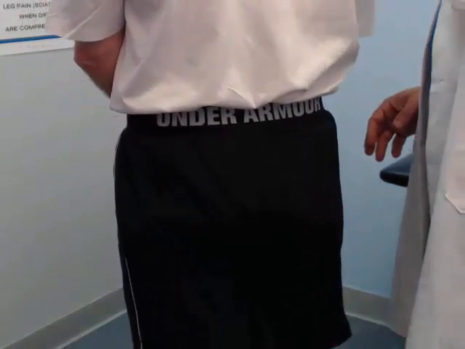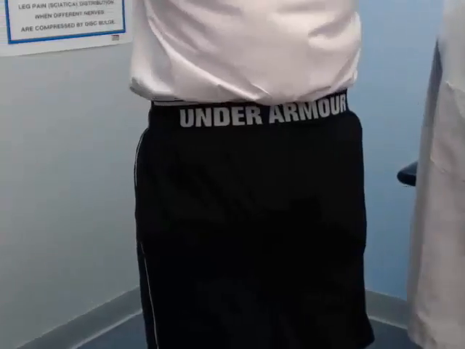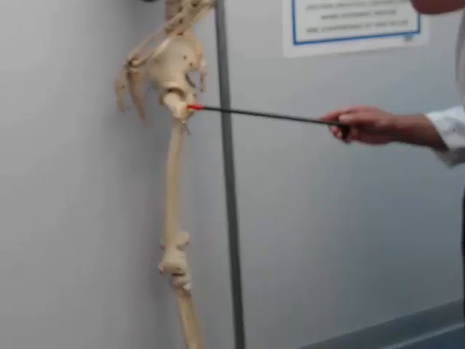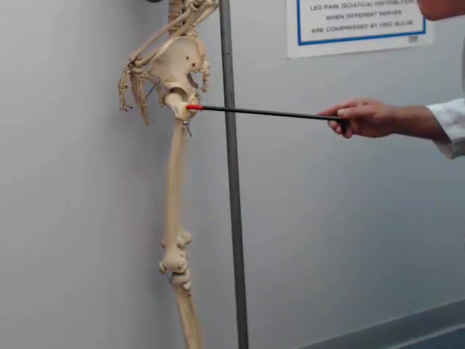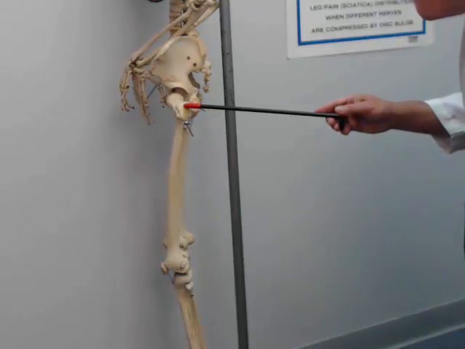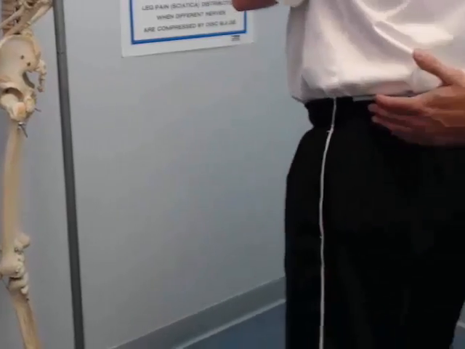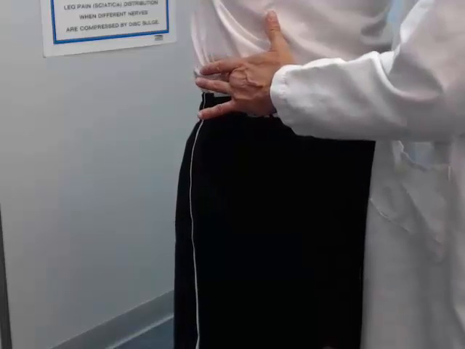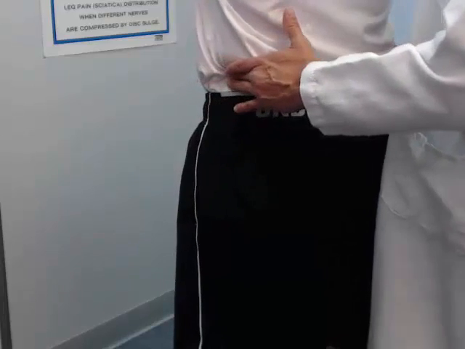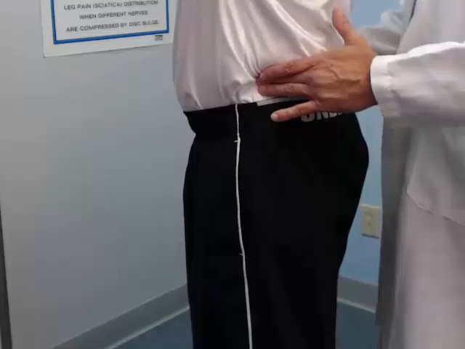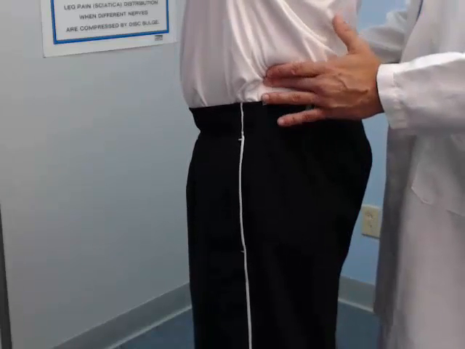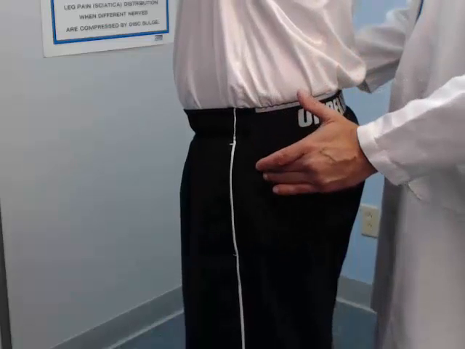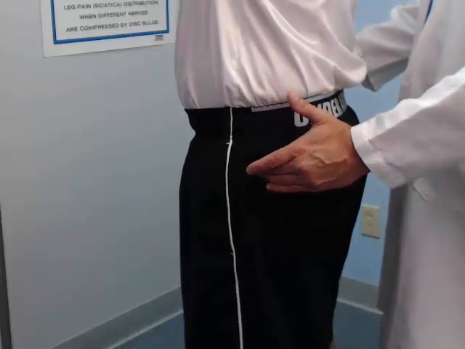Next feature is the greater trochanter. On the skeleton, the greater trochanter is this feature. On the patient, locate the iliac tubercle at the high point of the iliac crest and then drop down approximately 3 inches, this will vary some, to locate the greater trochanter.